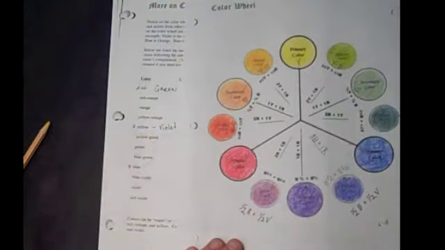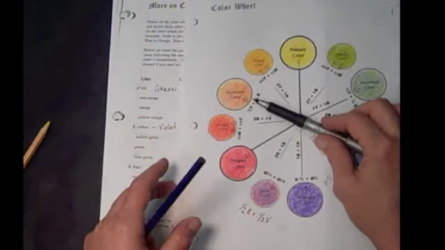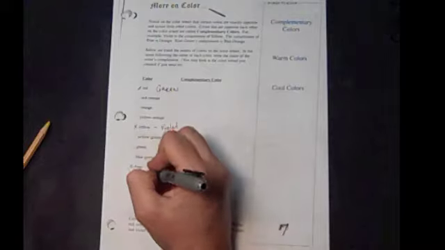And then blue. The complementary color of blue. Lay my pencil down. The complementary color of blue is, what is it? Say it loud. Orange.